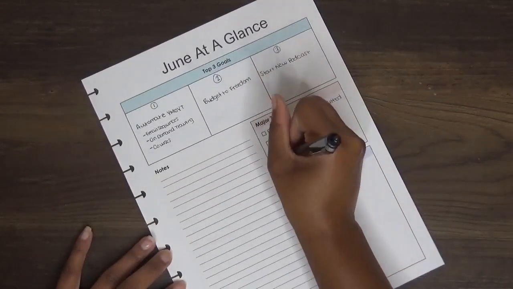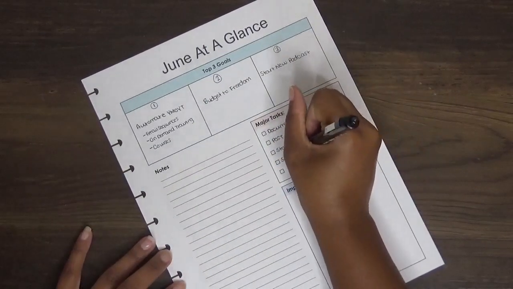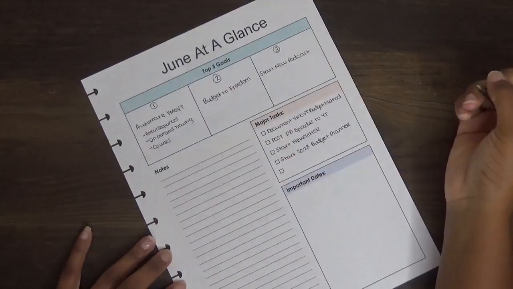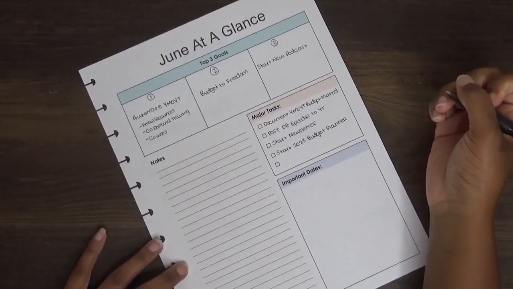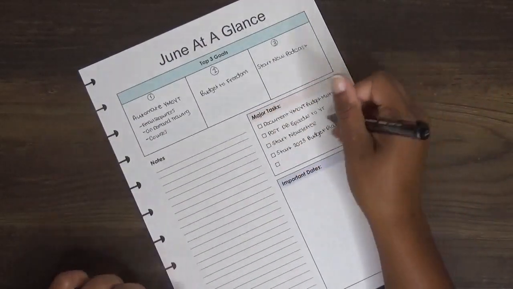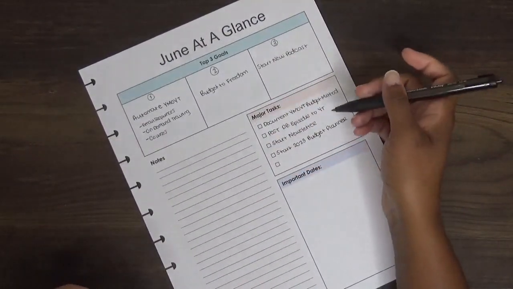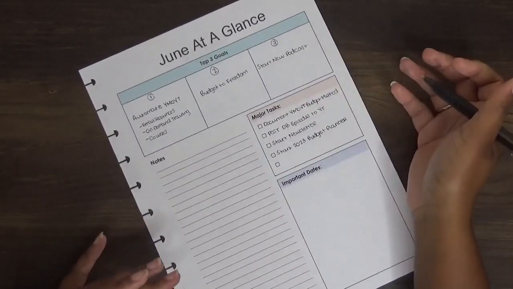I also this month want to start designing my 2023 budget planner, and I want to be able to announce the release date for those at the end of June. So it's really important that I get the actual planner designed. I also want to do a course that goes along with the planner and a guidebook.